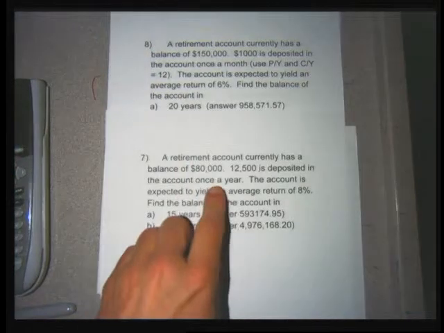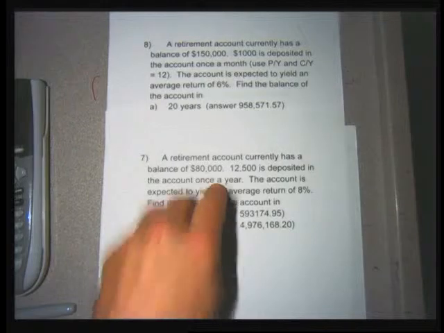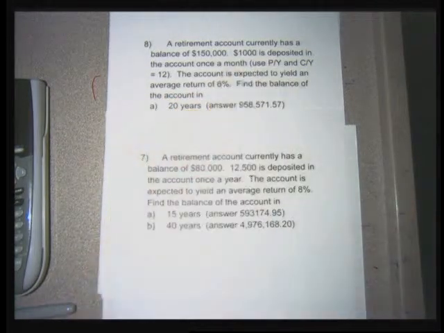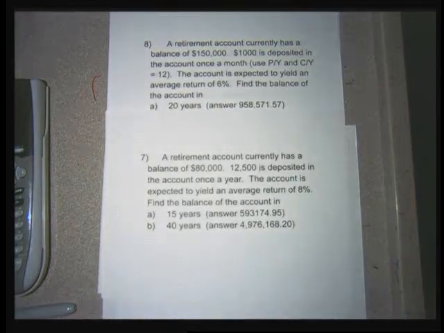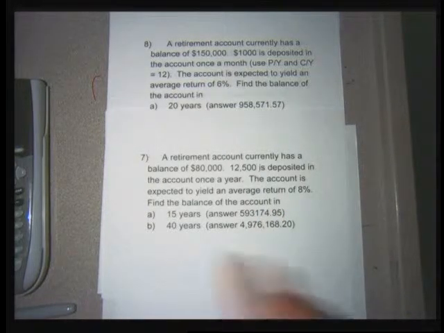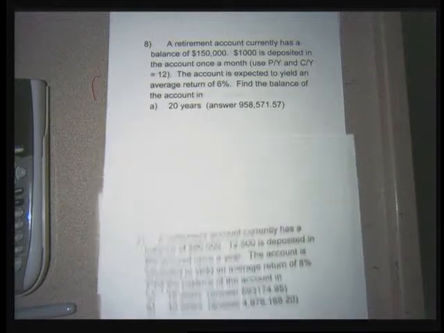In 7, I'm making 1 deposit per year. And in 8, I'm making monthly deposits, and that's 12. There's 12 months in a year. So the n is going to be different in 7 and 8. But I hope you can figure that out by yourself. If not, there's answers on the back of this handout that list what I type in on my calculator.